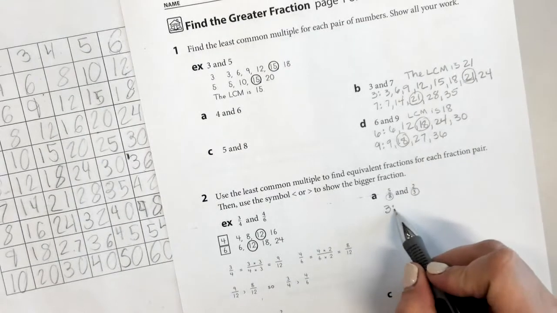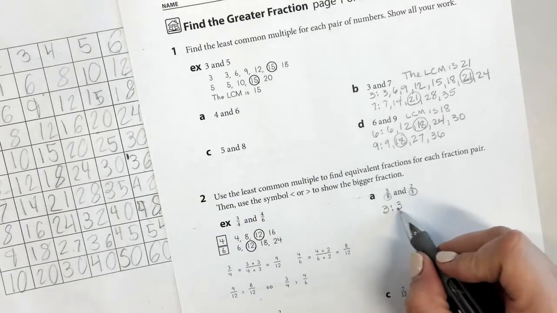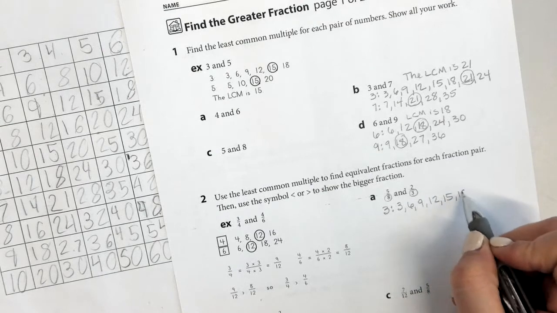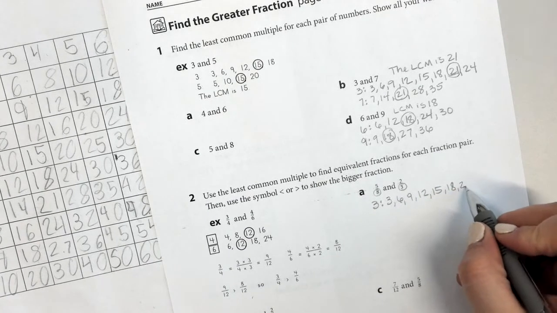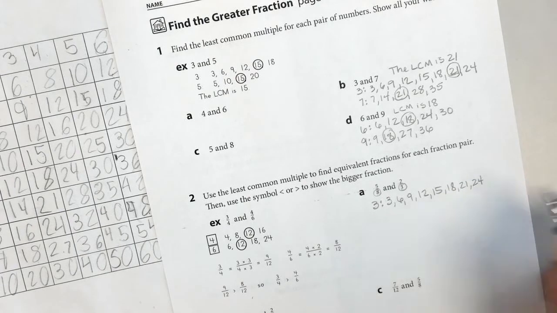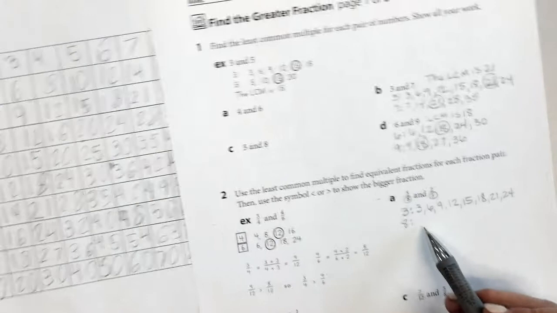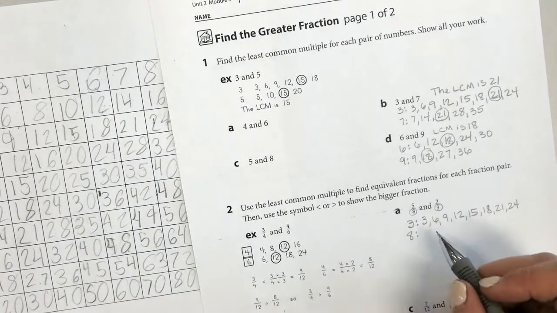I already did 3 up here, so I can just copy my multiples there: 3, 6, 9, 12, 15, 18, 21, 24. And then I want to do 8. So I've got 8, and look, I'm helping you out with letter C by doing this right here for 8.